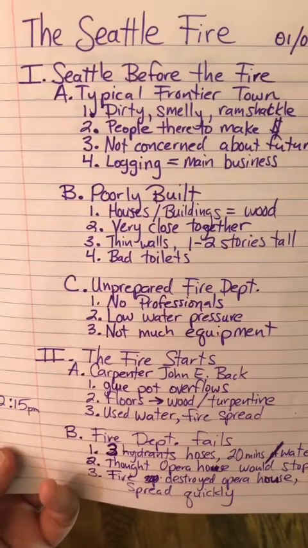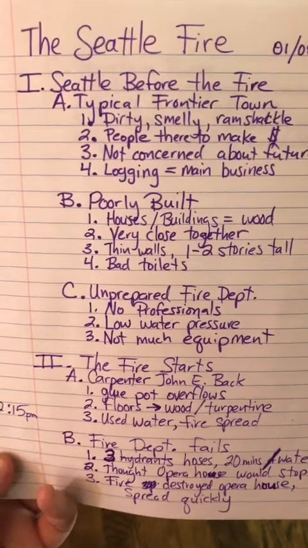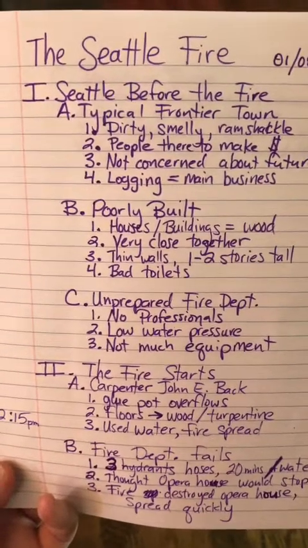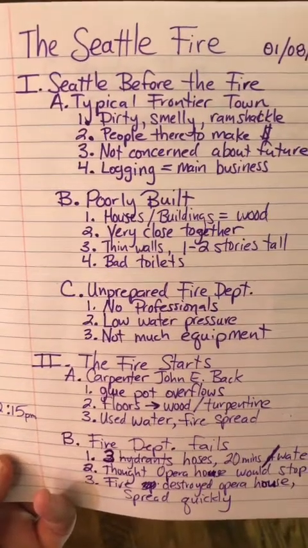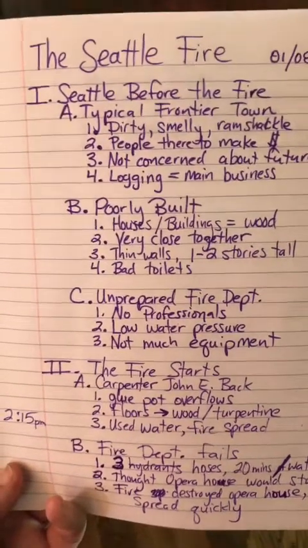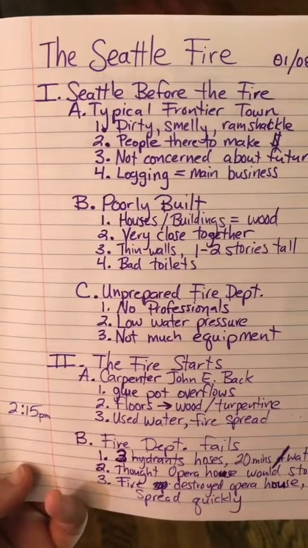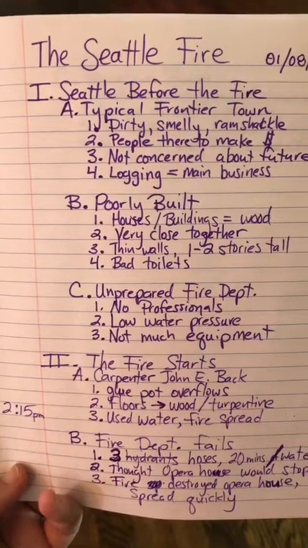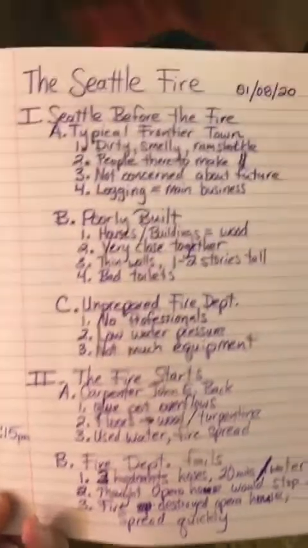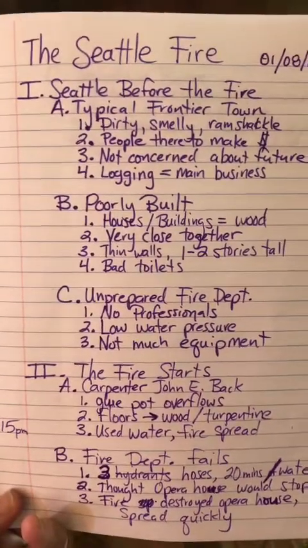We also wanted to talk about how the town was poorly built before the fire. And then I give details about what exactly that means. If you have your notebook, you can look back and see what exactly you wrote down about the Seattle fire. But the important thing is just to get the big picture here. We're talking about the fire, and we broke it down into several main topics. Seattle before the fire, and then down here, Seattle when the fire starts. And then we made another section about what happened after the fire.